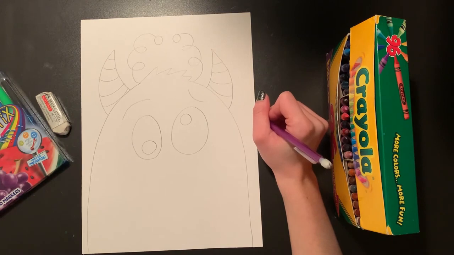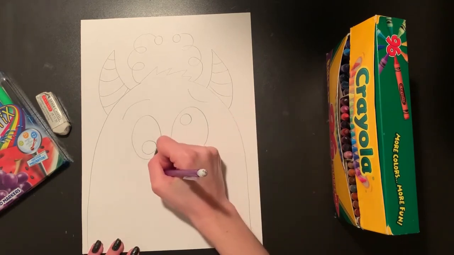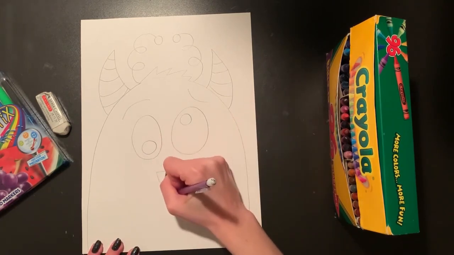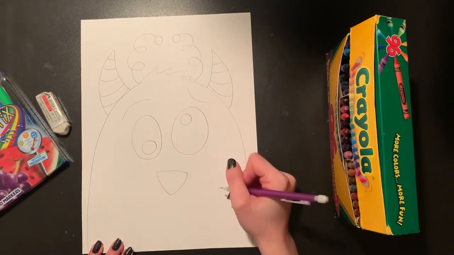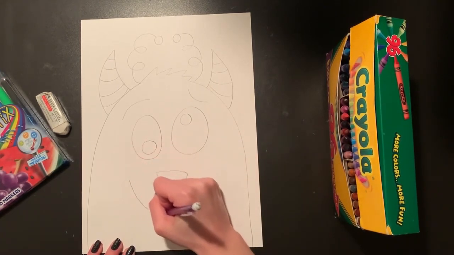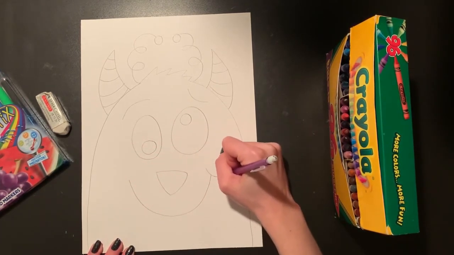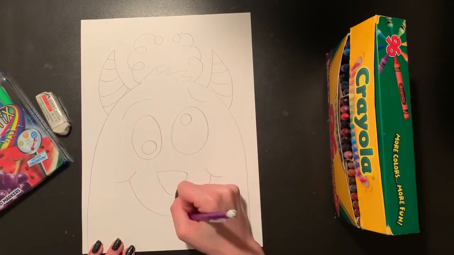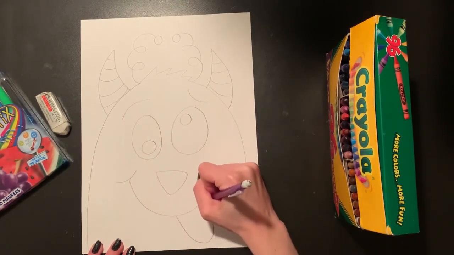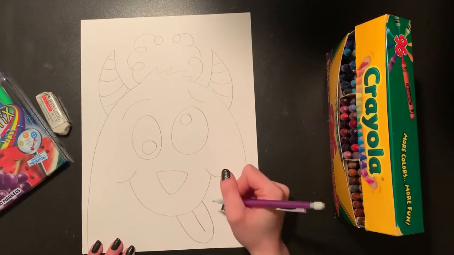The next thing I'm going to draw is my monster's nose and mouth. Again, you can decide what kind of nose and mouth you would like for your monster. I'm going to give mine a nice triangle nose and a nice big smiling mouth with a tongue sticking out. I'm going to make a nice silly monster. I think that looks pretty good.